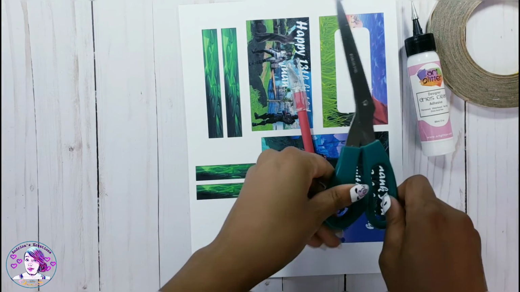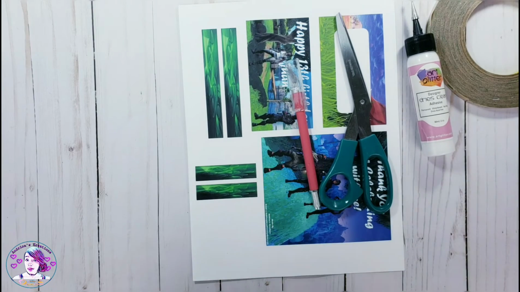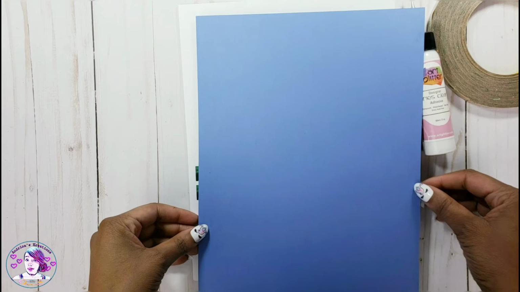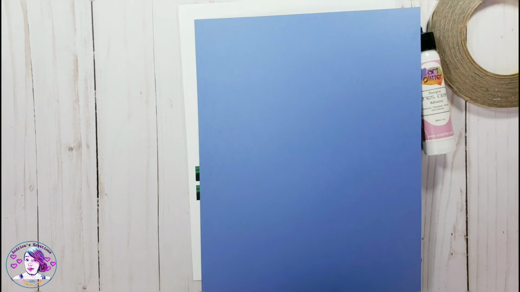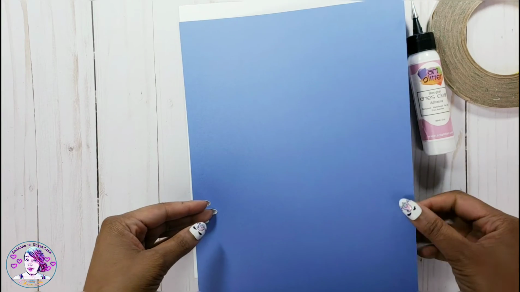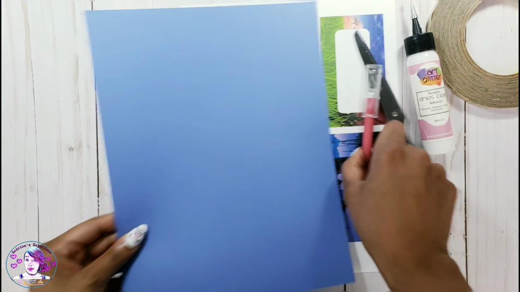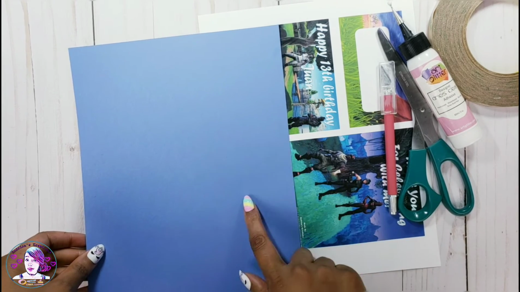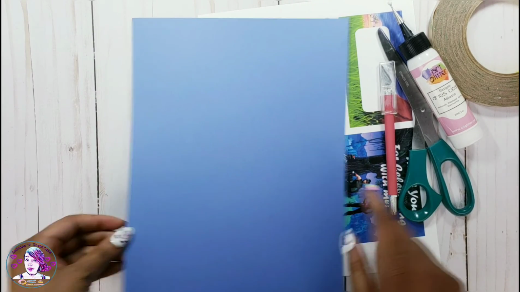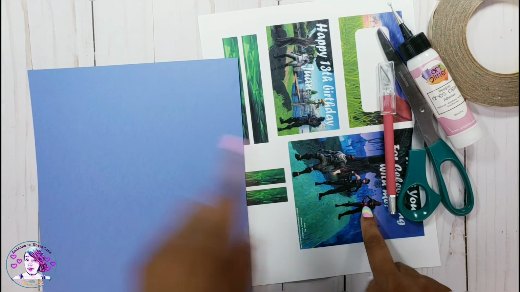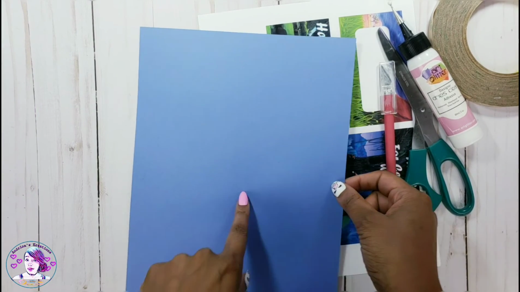Of course, a pair of scissors. And to build my box, I'm using 65-pound cardstock. You can find cardstock at your local craft stores, Michael's, Joann's, it doesn't matter. They have variety packs of different colors. Just use the cardstock that matches closely to your design. So I'm just going to use this blue. Now I'm going to cut my design out first, and then I'm going to show you how to build your box.